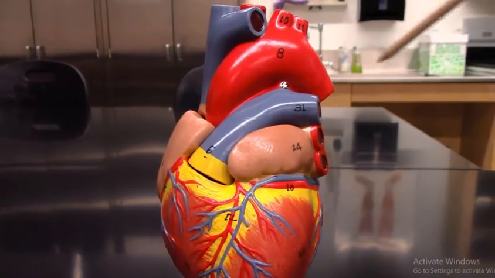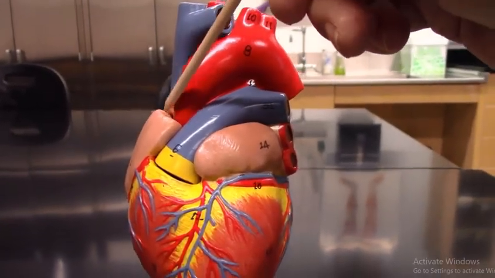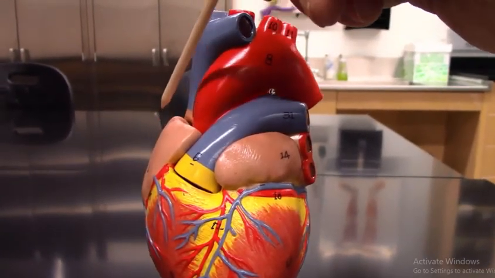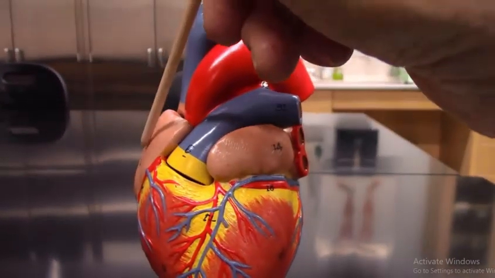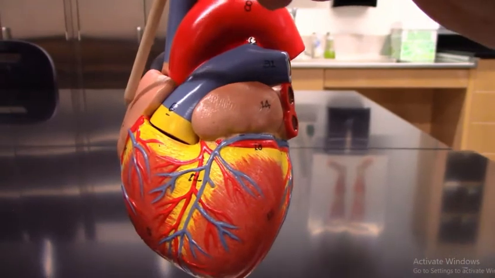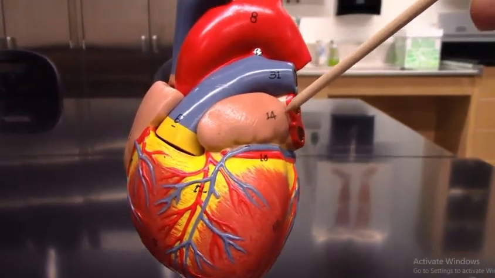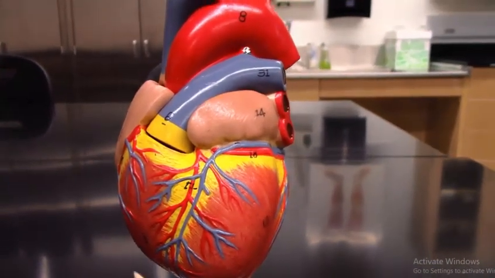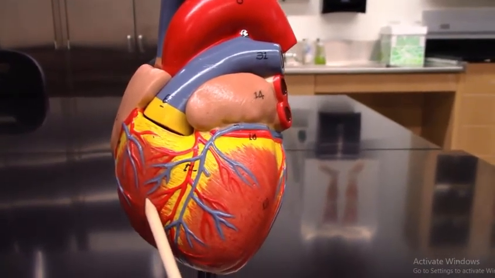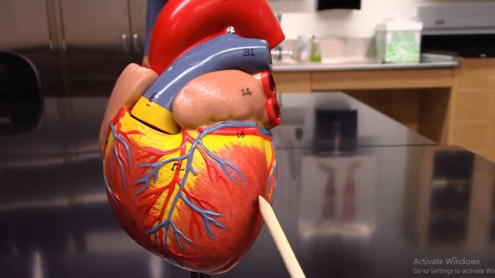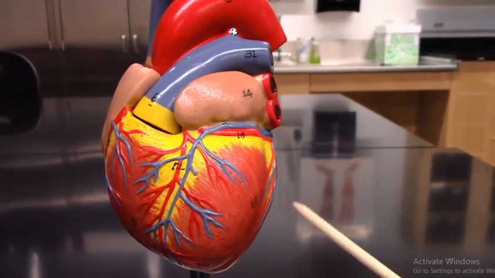The atria, which are the thinner walled chambers, are on the top part of the heart. This would be the right atrium, this would be the left atrium. Then the ventricles are on the inferior part of the heart. This would be the right ventricle and this would be the left ventricle.